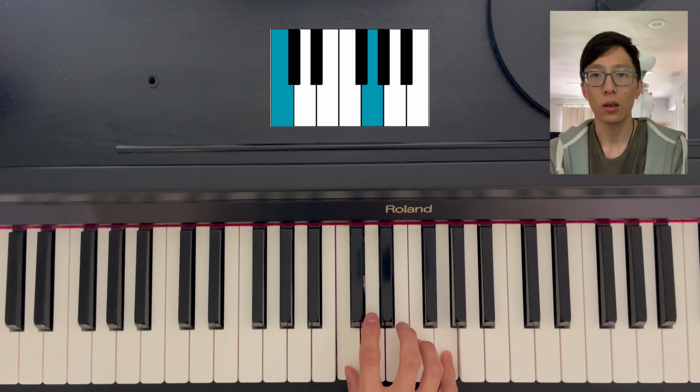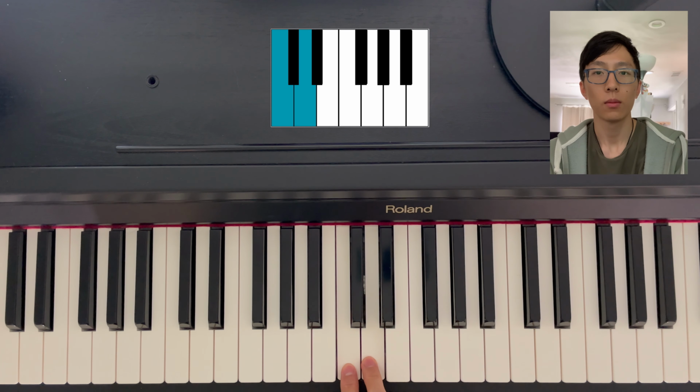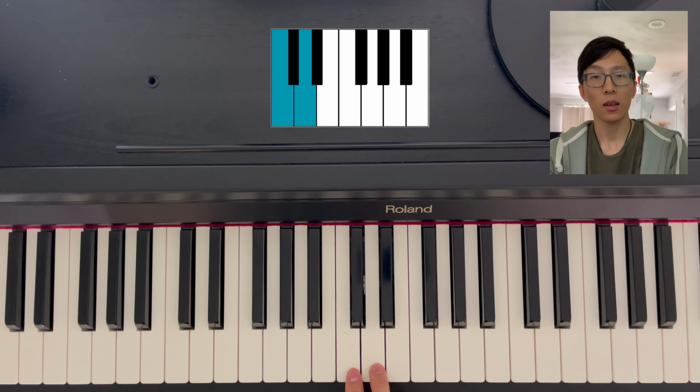To make sure you understand the concept, what do you think this interval is? If you guessed a second, you are correct, because the distance between these two notes is 2. 1, 2.